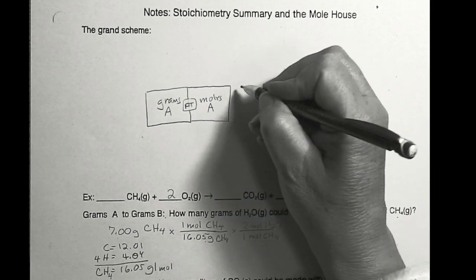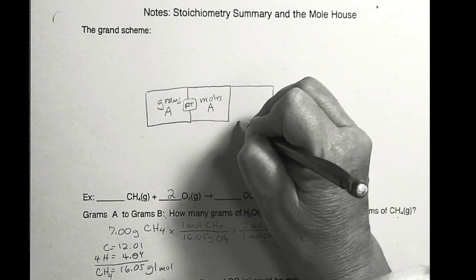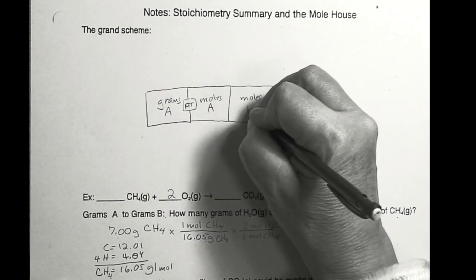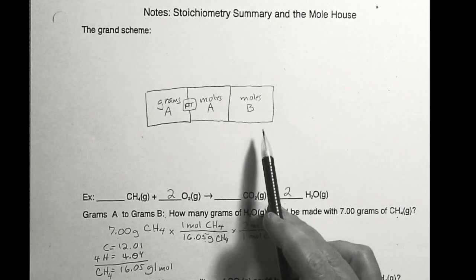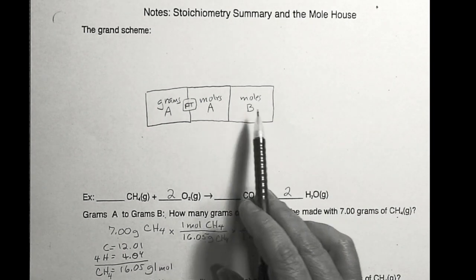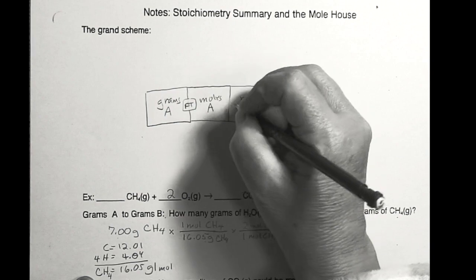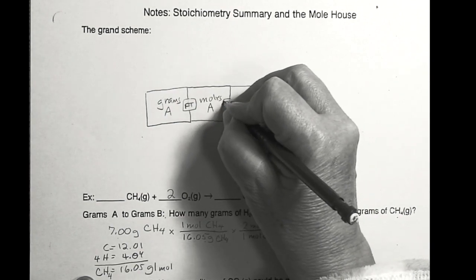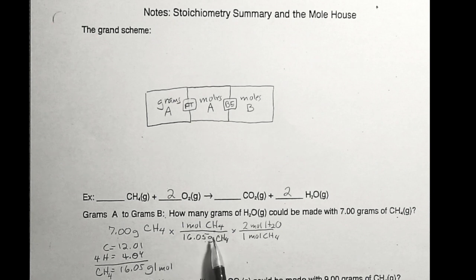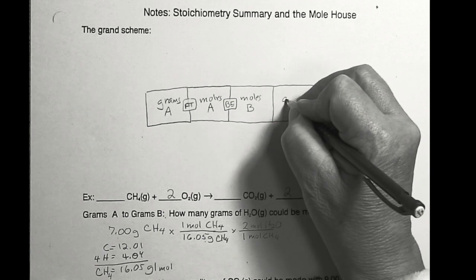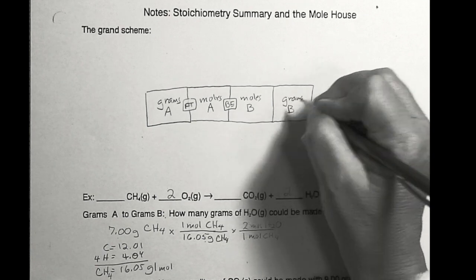That's like going to another room. So we've got another room, only this room is moles of the second thing, which we're going to call B. So water is B. Now to get from moles of A to moles of B, we used the balanced equation. And so I'm going to say BE for balanced equation is the door from moles of the first thing to moles of the second thing. We want to find grams of the second thing. So 1 more door and 1 more room, but this will be grams of B.